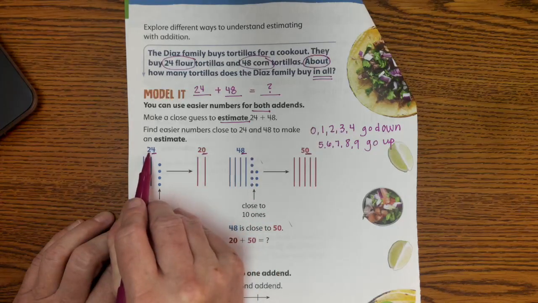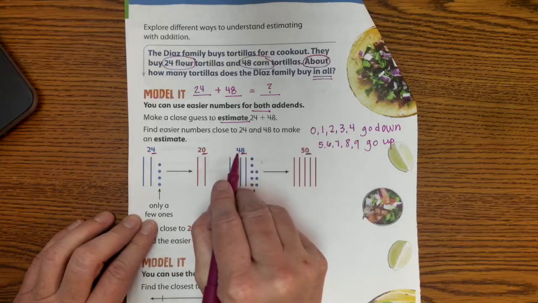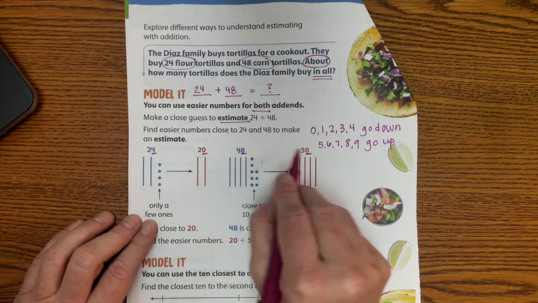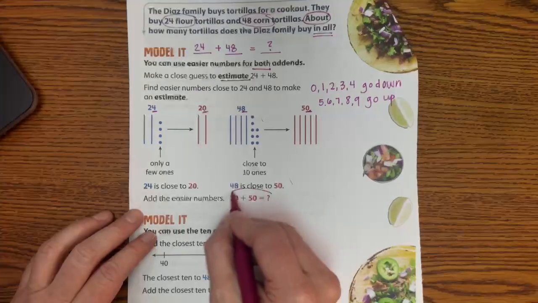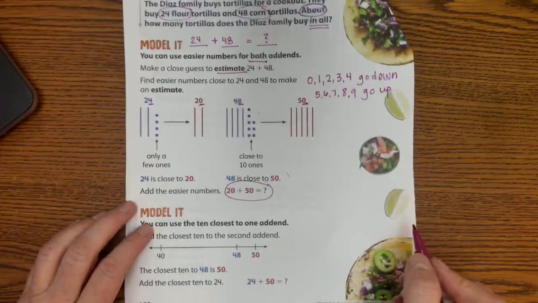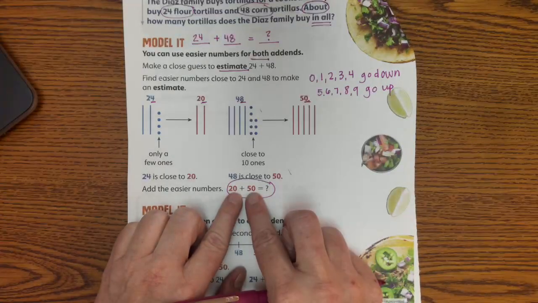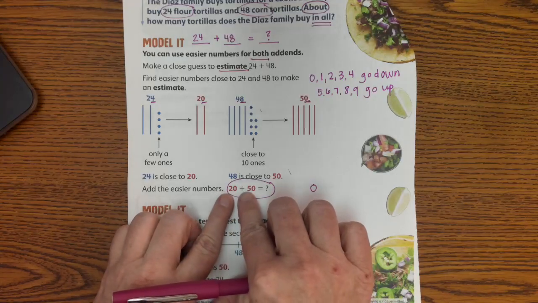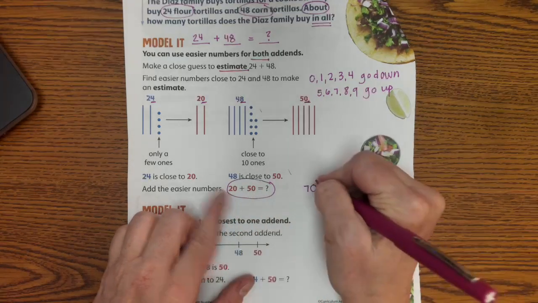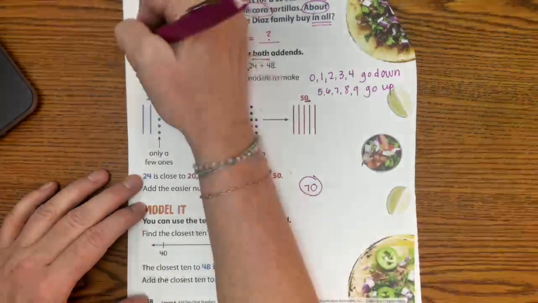Use this number right here, 20. This one, we know it goes up, so this number is going to go up, and it's going to end in a 0. Okay, so now you're left with 20 plus 50. So that's easy. What is our ones? 0 plus 0 is 0. 5 plus 2 is 7, and that's your answer. Okay, so that's the first strategy. Right there, that's the first one.